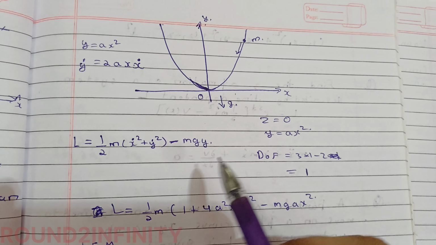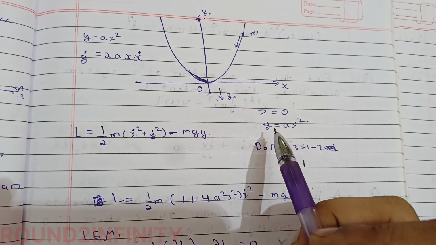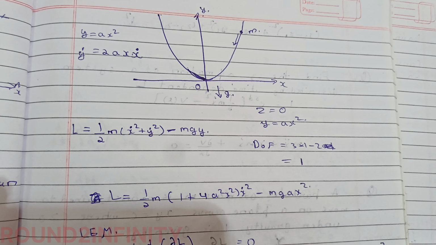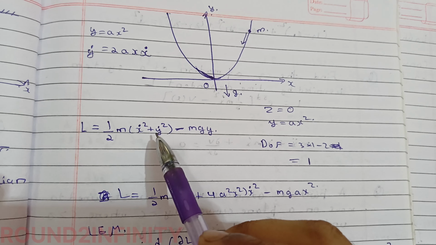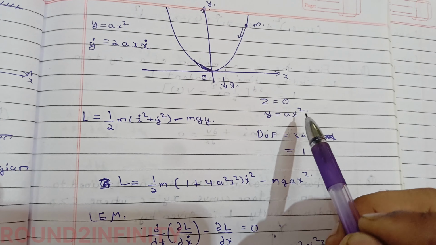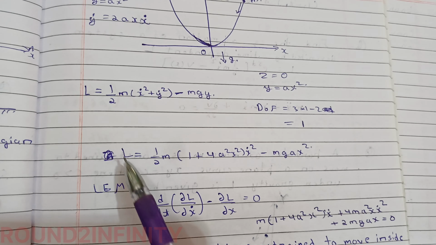Okay, so you know y equal to x square, so y dot will be 2a x dot. So just substitute in place of y dot that, and in place of y, a x square. So you will get this equation, the Lagrangian.